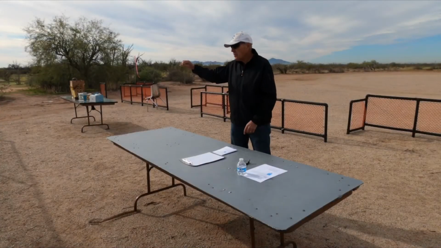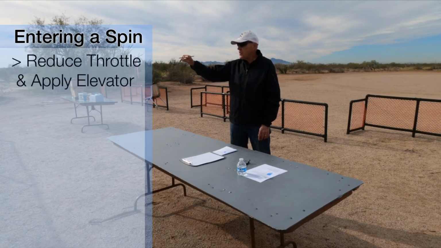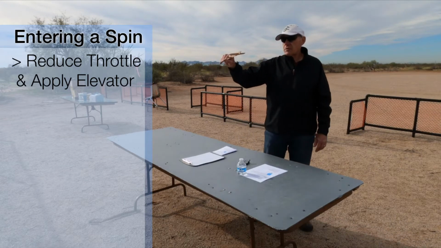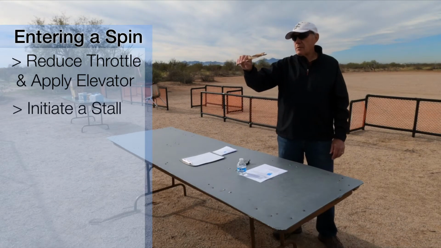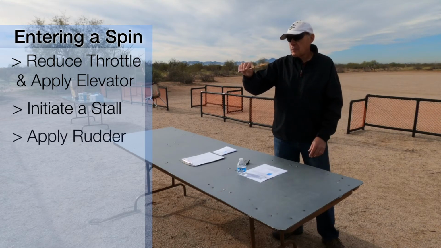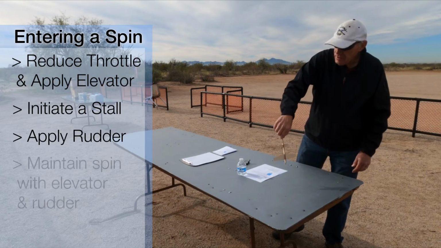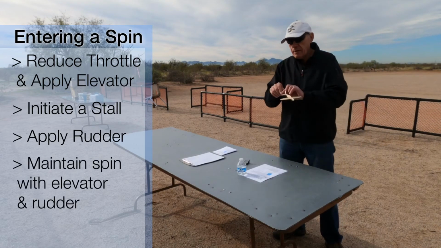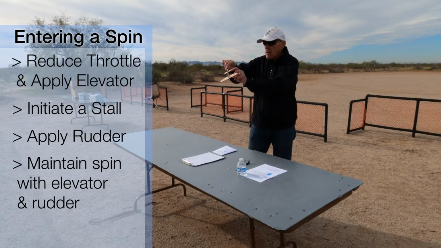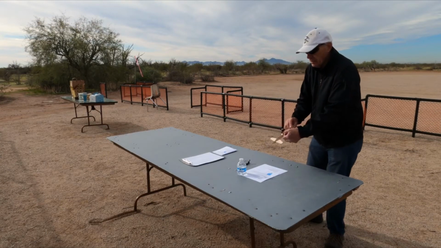So anyway, we're coming in. Let's say we're emulating a full-scale spin. Coming in, back on the throttle, maybe a little bit of elevator. We're starting to lose speed, and at some point in time, the airplane is going to start to drop. When the airplane starts to drop, we'll initiate a rudder, which yaws the airplane, and now the airplane starts to drop and spiral down. So we maintain that rudder with the up elevator, and what you're going to see is sort of an autorotation, where the tail is going to spin around as you go down.